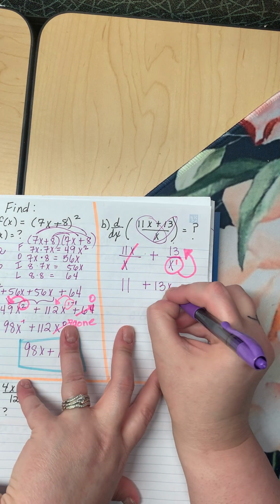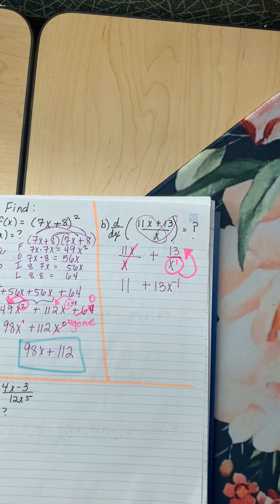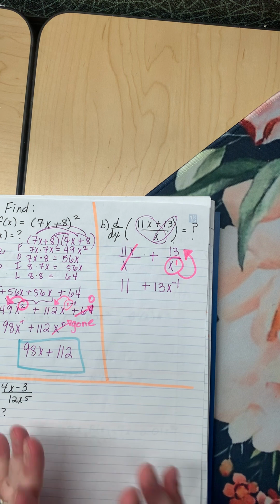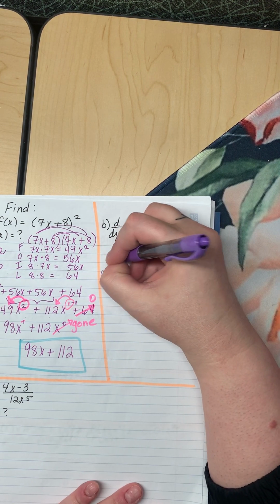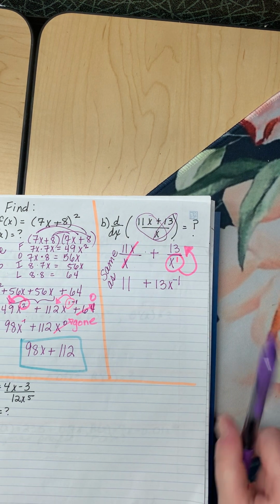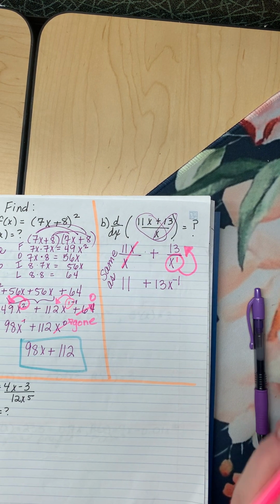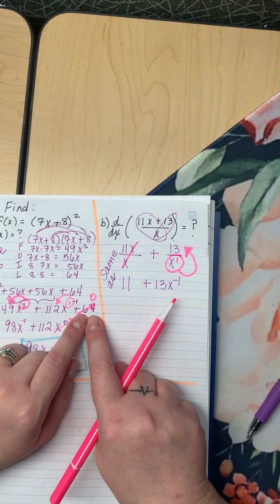And when I bring it up to the 13, that 1 exponent becomes negative 1. Okay, so far I have not taken the derivative. All I have done is rewrite it to something that's the same and easier to deal with. Now let's take the derivative. The derivative of a naked number, 11, is the same thing as this 64.